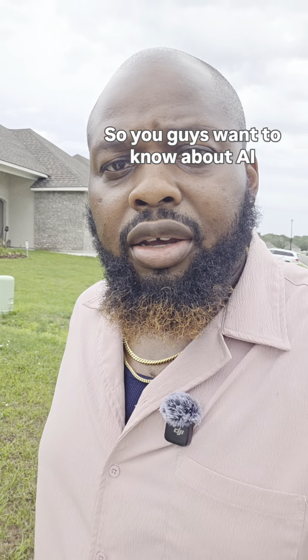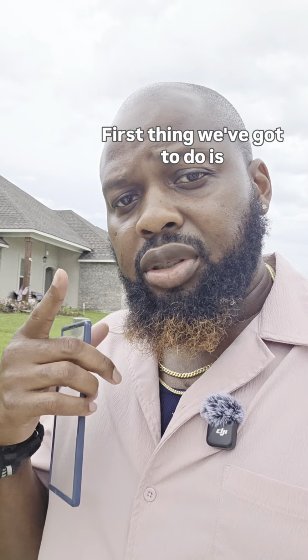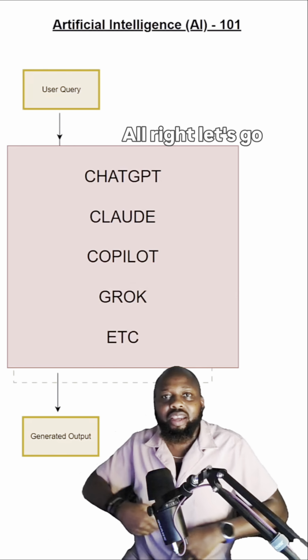So you guys want to know about AI or how to use AI, how to implement AI? First thing we've got to do is understand the basics. Let's go. All right, let's go.